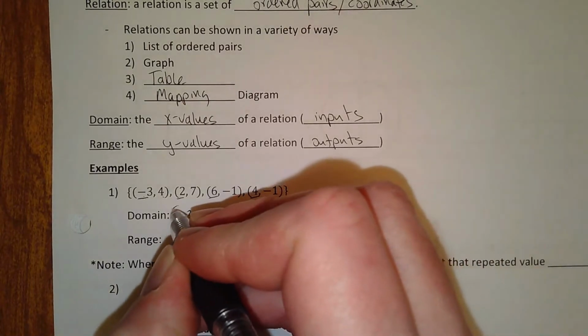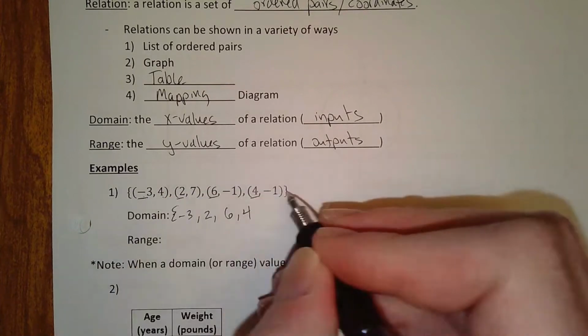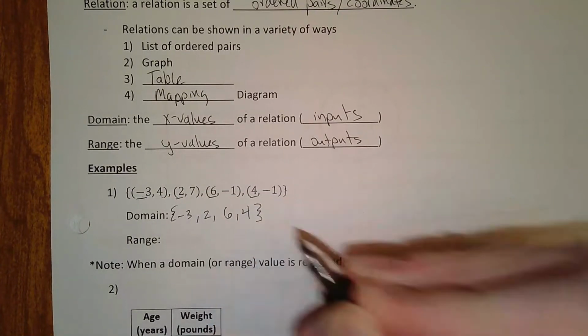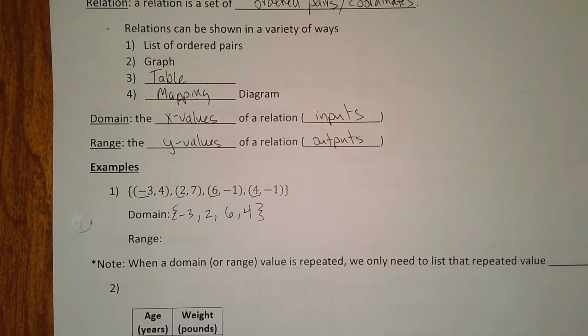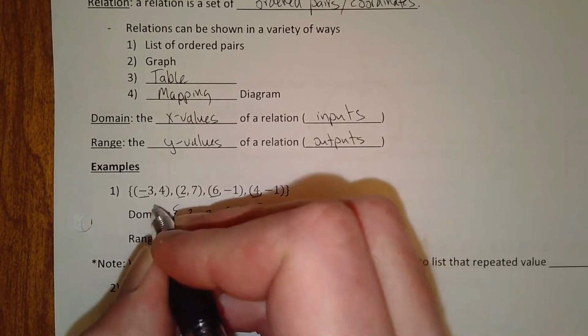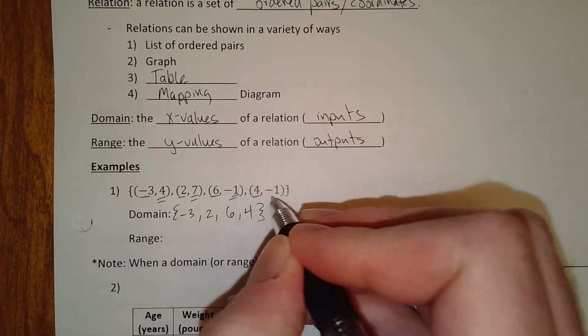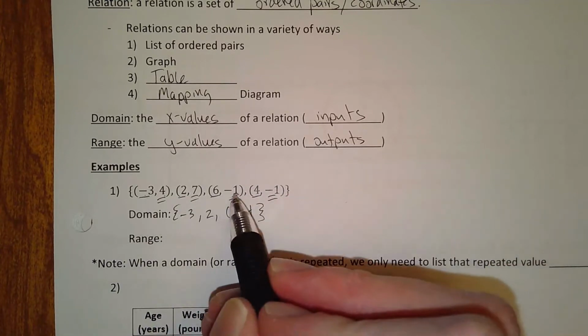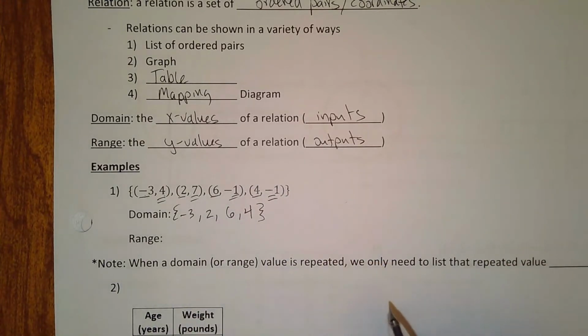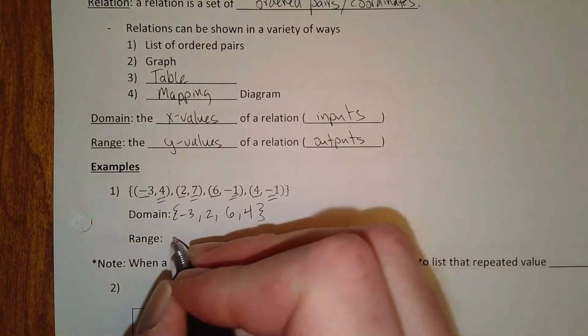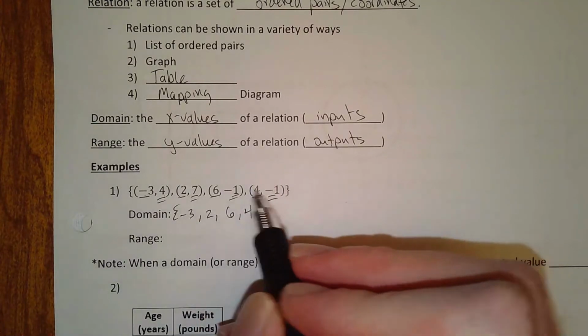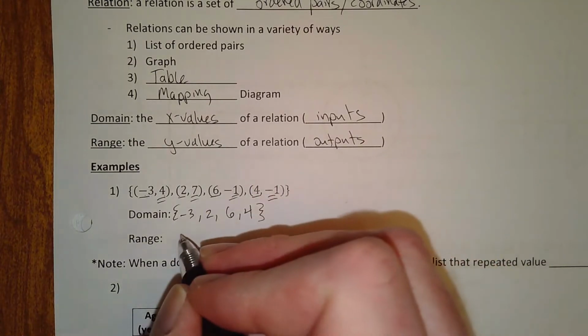And then we put these symbols here. That means it's set notation, like here's a set of numbers. Now the range, on the other hand, are the y values. Notice -1 is listed twice. So you don't have to list it twice. If it's in here twice, we only put it once in the range.